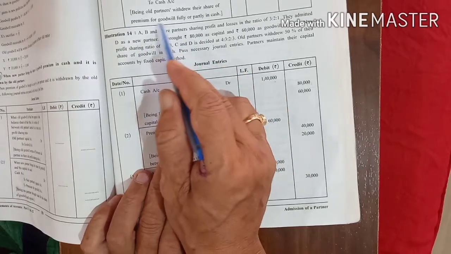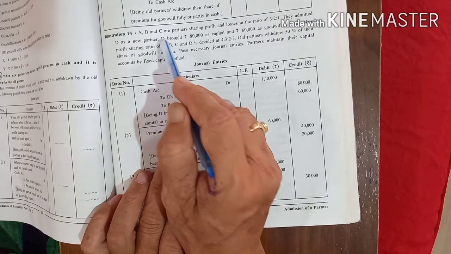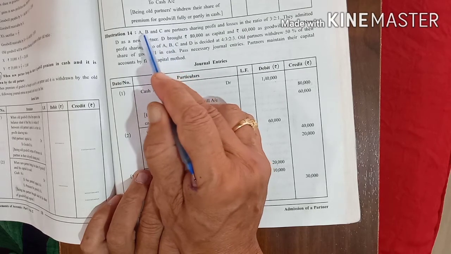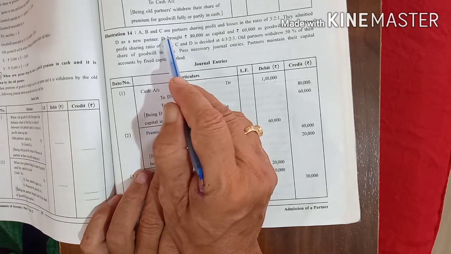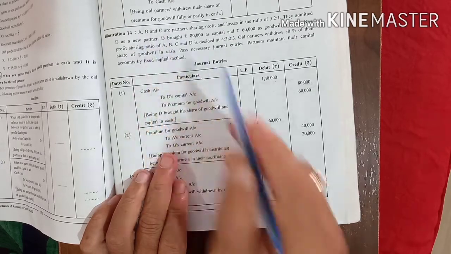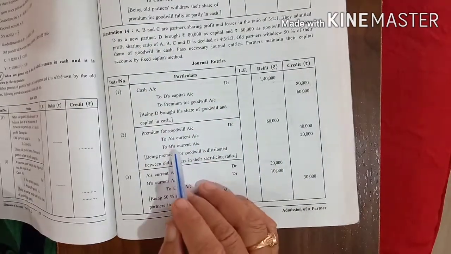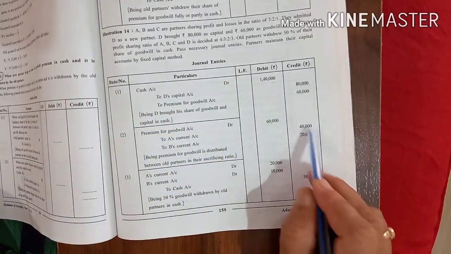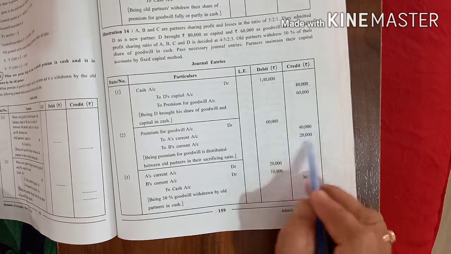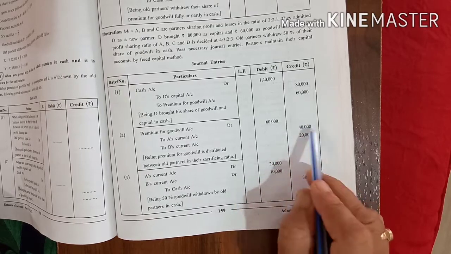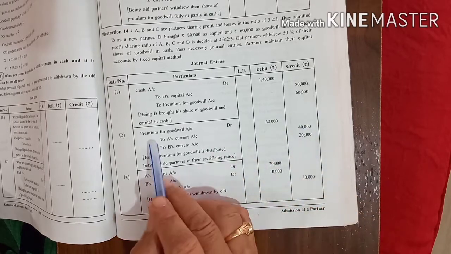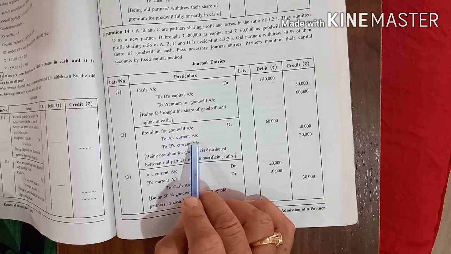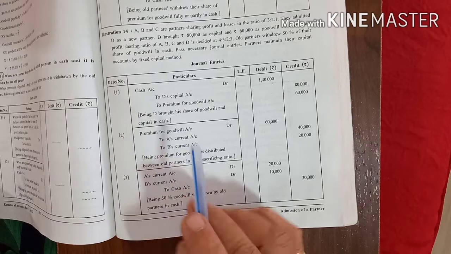Sometimes it happens that C is not sacrificing. Whatever the sacrificing ratio is coming, that is A and B is coming. So C will not get. A and B are giving share to D. So D's goodwill amount, A and B only will get. If you find out the sacrificing ratio, you will find out that C sacrificing is 0 and A and B are sacrificing 2:1. From this amount I can understand that it's 2:1, because 40 to 20 means 2:1. So premium for goodwill account debit to A's current account and B's current account. C's account is not coming.